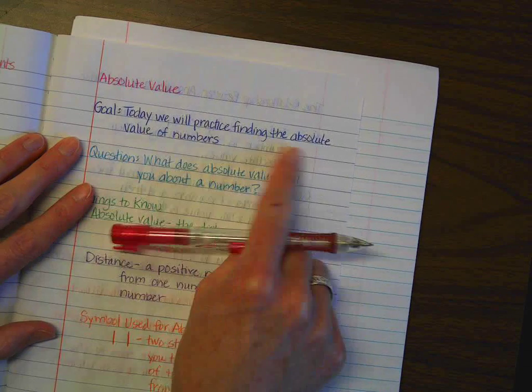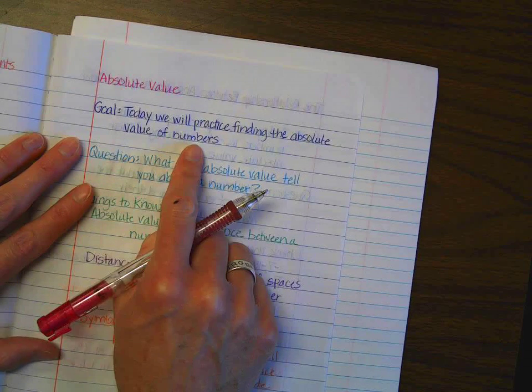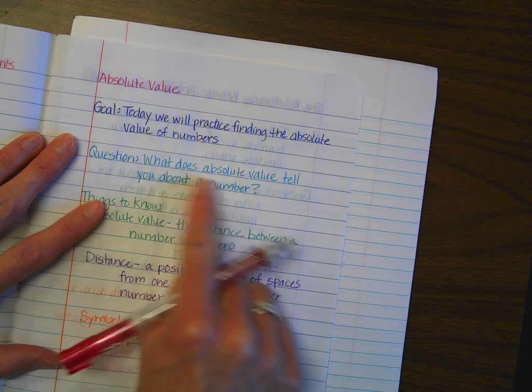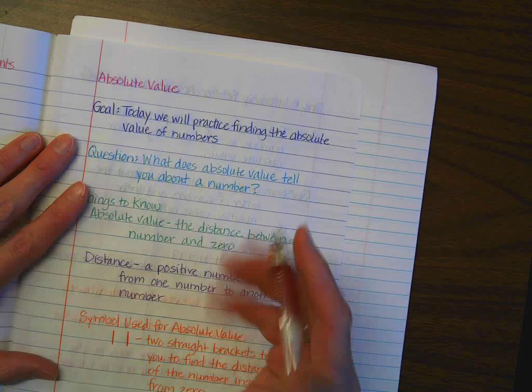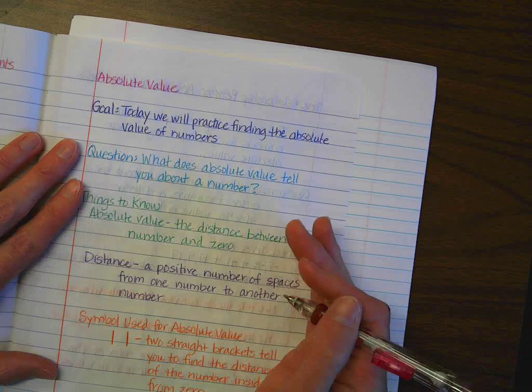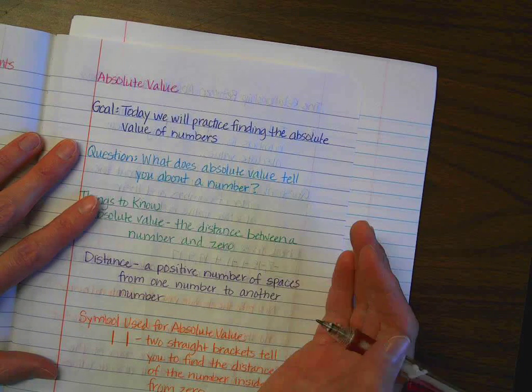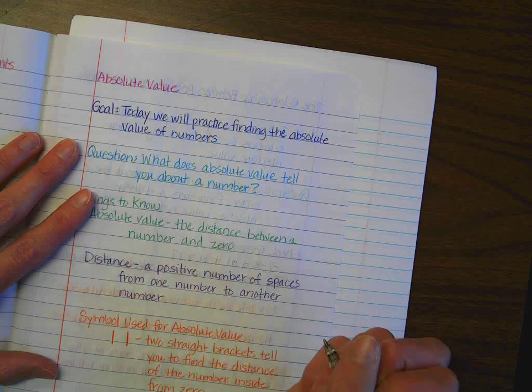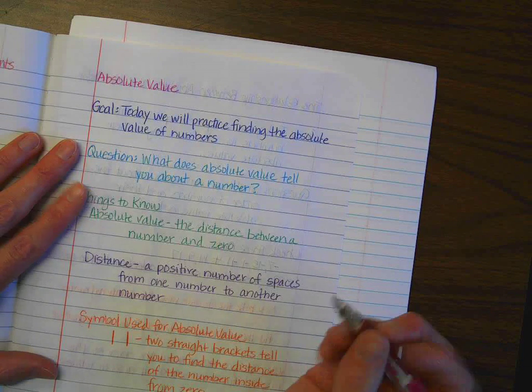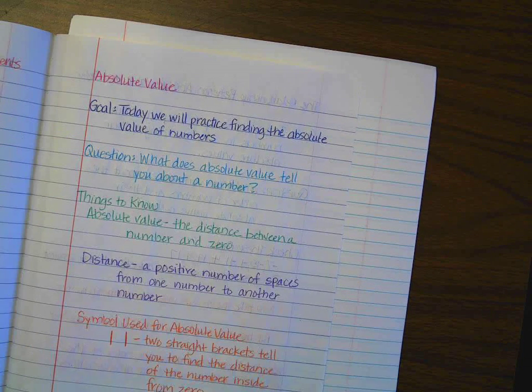Today we practiced finding absolute values of numbers. The question is, what does absolute value tell you about the number? It is the distance from 0, the positive number of spaces from one number to 0.